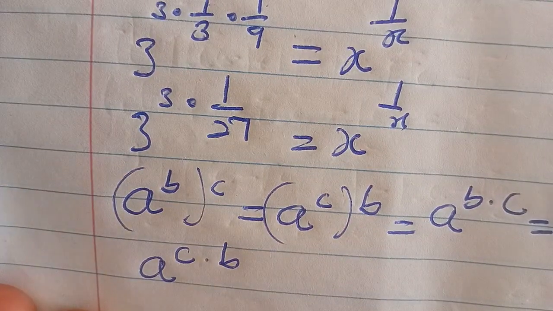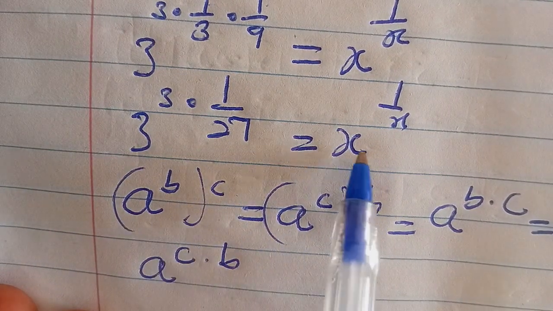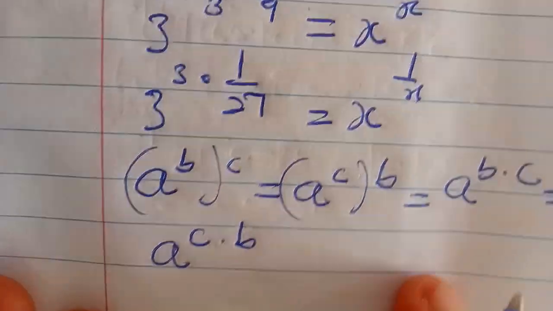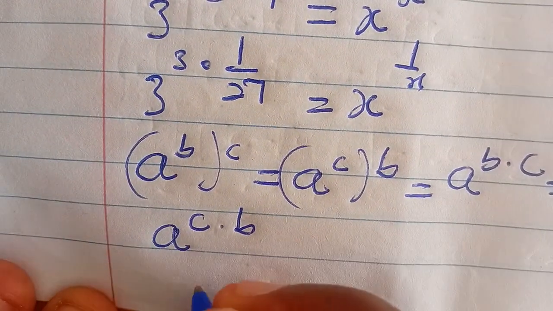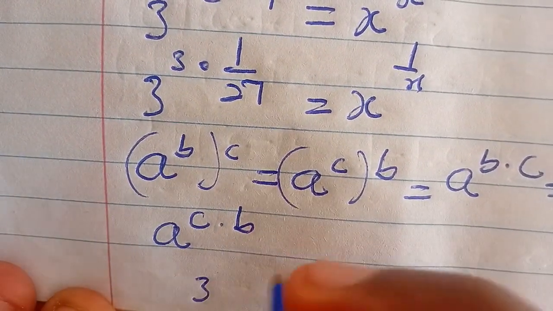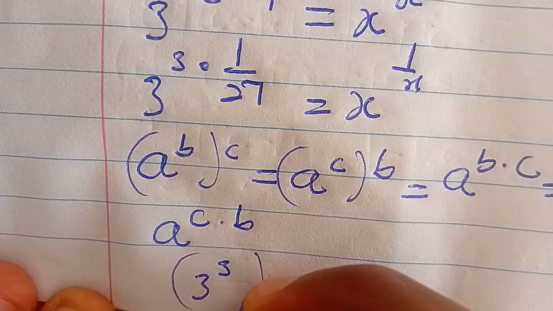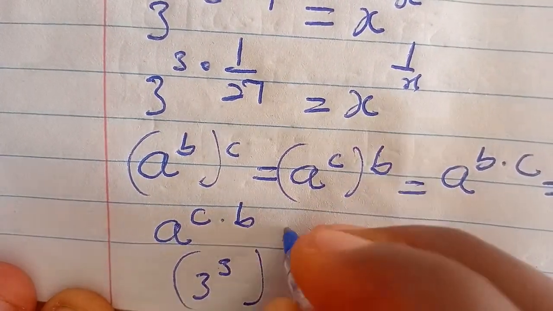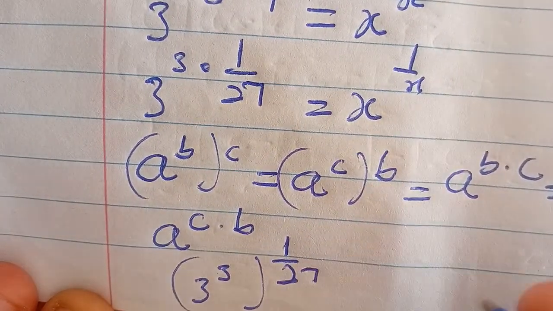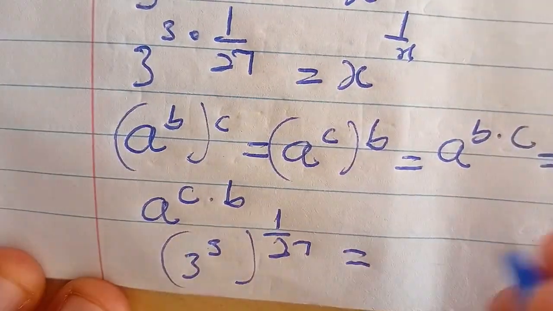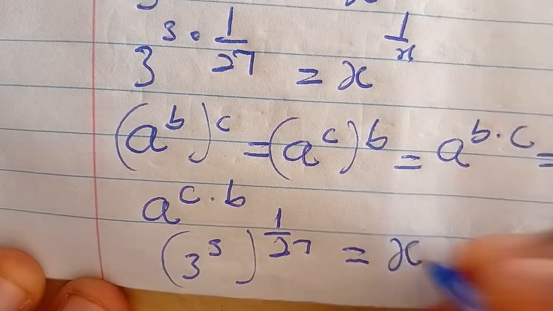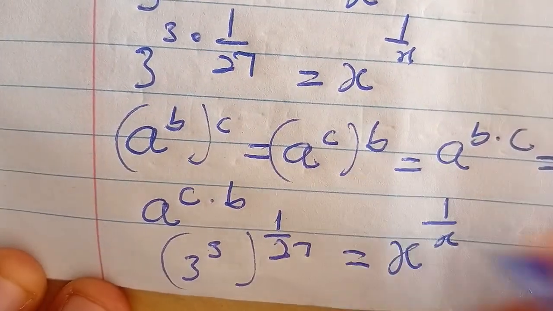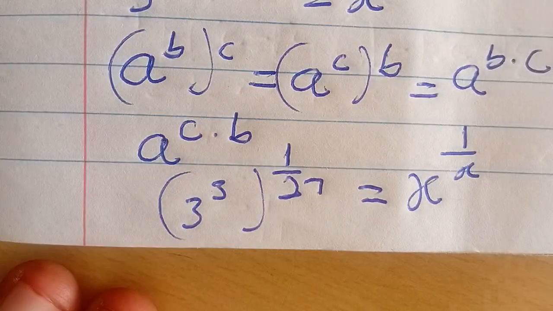Do you get me? Now let's apply this concept here. The exponent 3 here is multiplying 1 over 27, also an exponent, is equal to x exponent 1 over x. Can you see that?